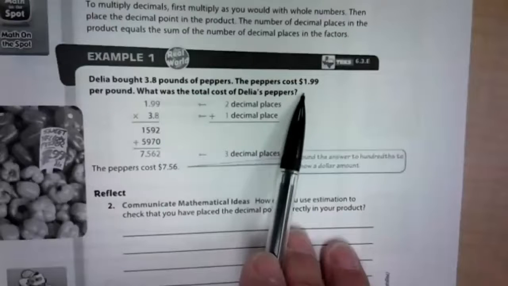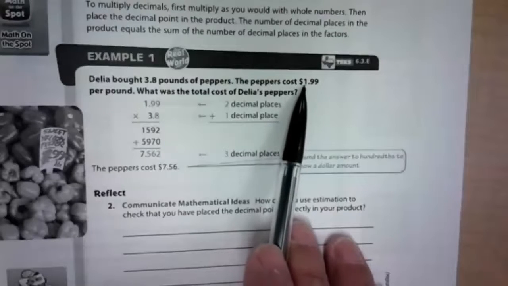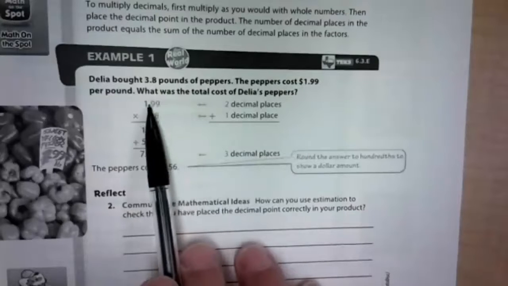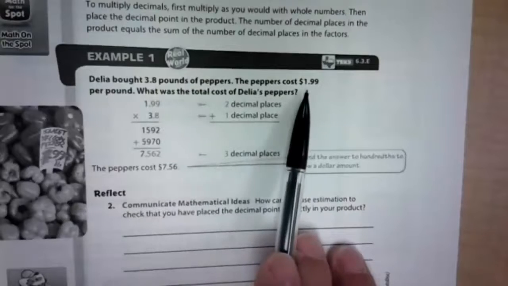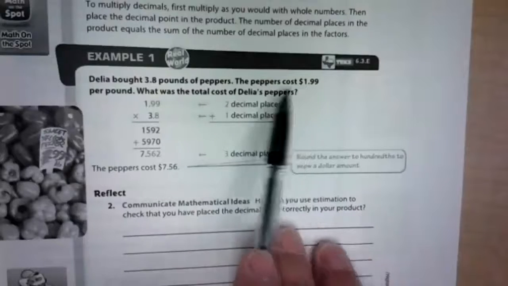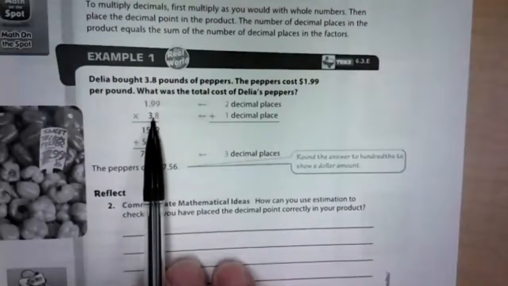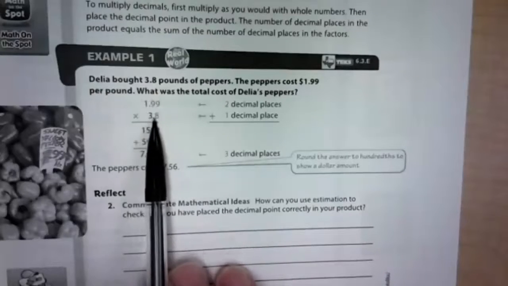The way you want to do this is that the one with the most digits goes on top. So $1.99 would be on top, and you want to look at it as 199. Ignore the decimal for now. And then 3.8 you would look at as 38 and multiply them that way, and then we'll worry about the decimal at the end.